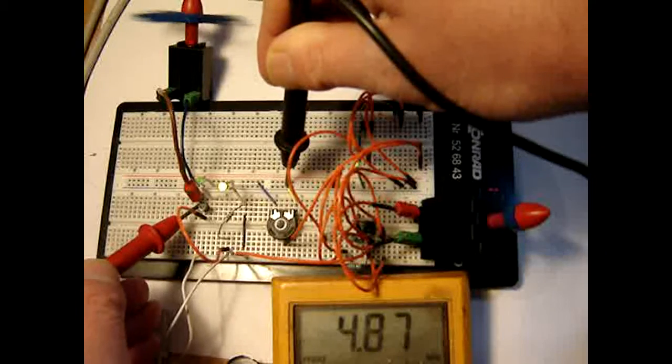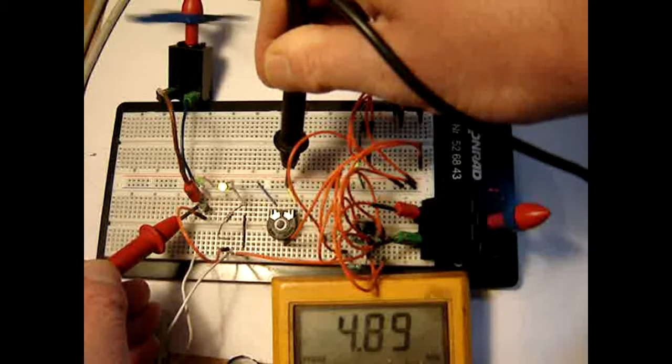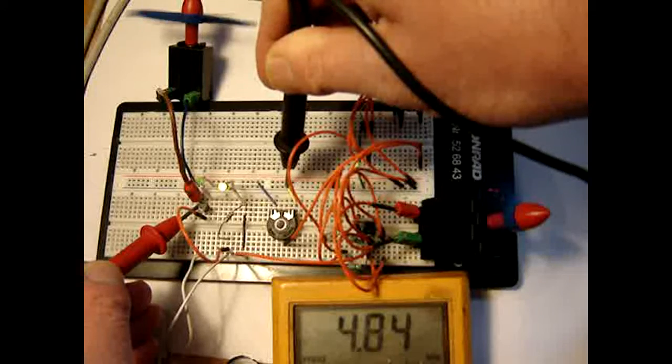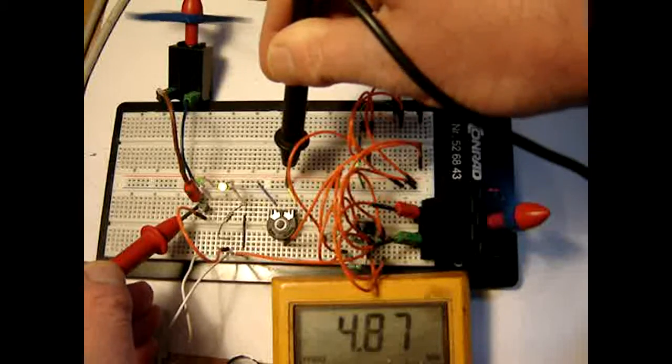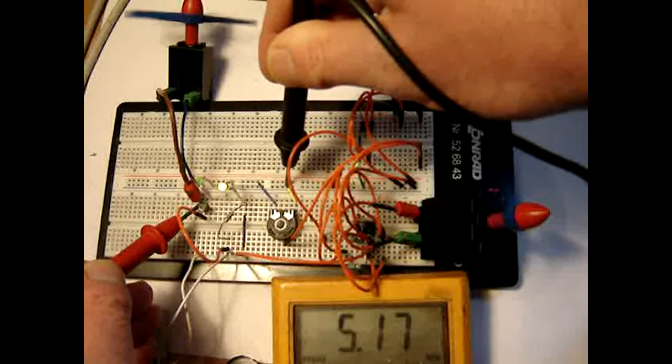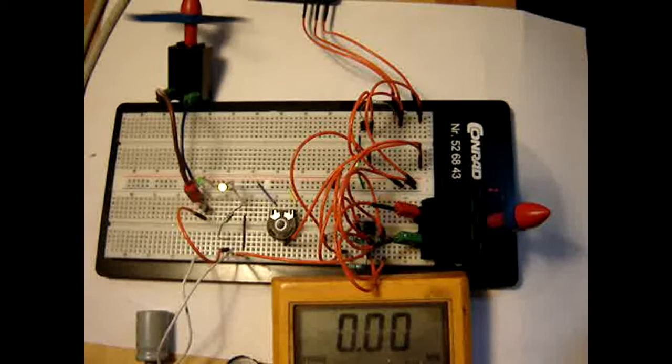It is climbing, but it's not getting towards 10. It is around 5 kilohertz. Alright, so let's put a different value.